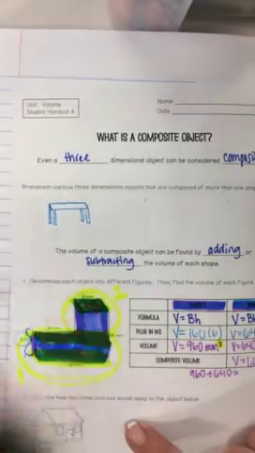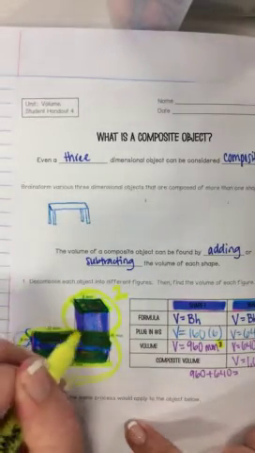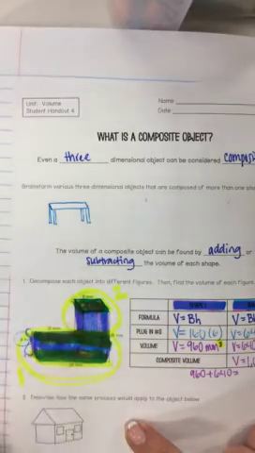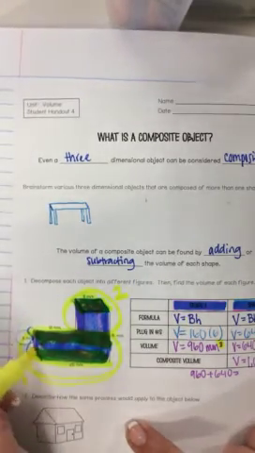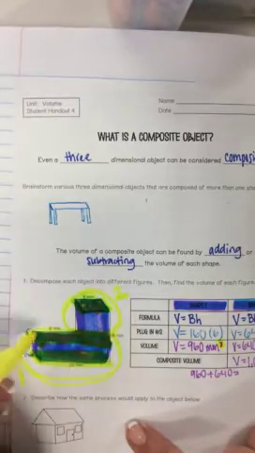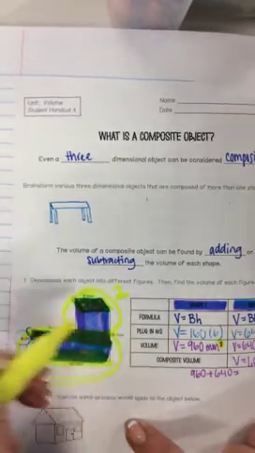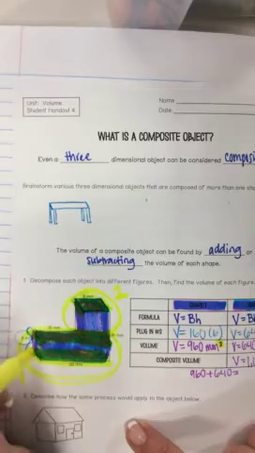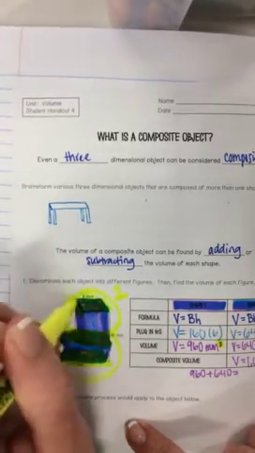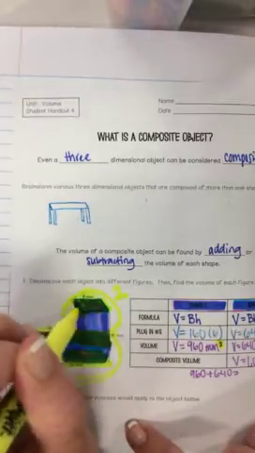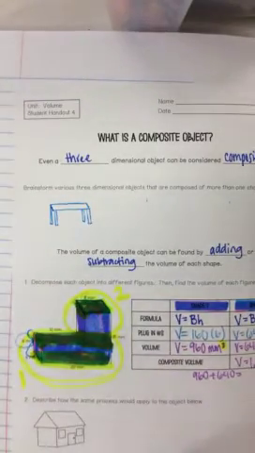But wouldn't this dimension be the same as this dimension here, which would be the same as this dimension, which is the same as this dimension? So these are congruent, which means that these two are congruent, which means that these two are congruent. So if this is 8, then that would make this 8, which would make this 8, which would make this 8. So 8 times 8 would be the area of our base, which is 64.